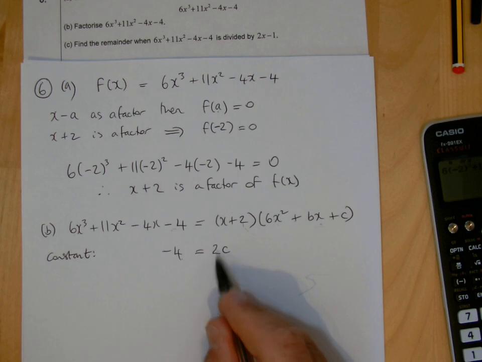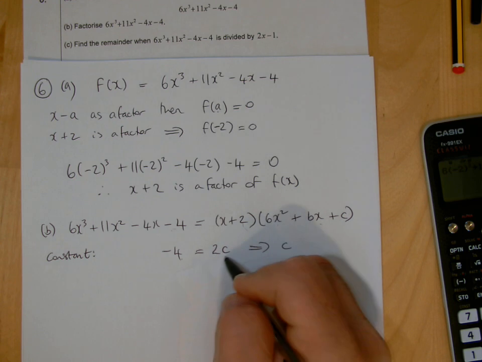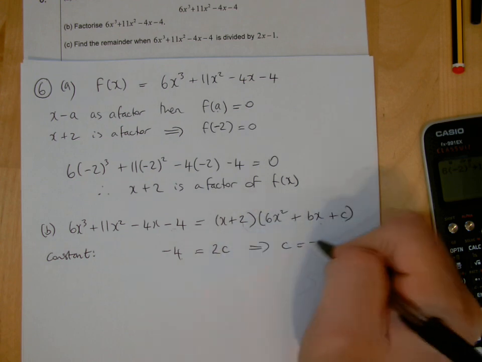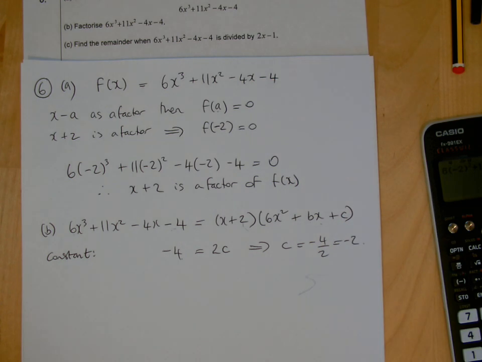So it's quite simply, you take the 2 over, don't you? And if you take the 2 over, because you're timesing here, when you take it over, you'll end up dividing. So you end up with minus 2. Okay, so that's what your c is.